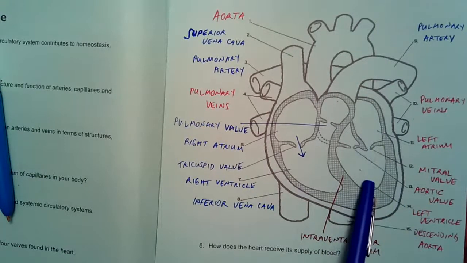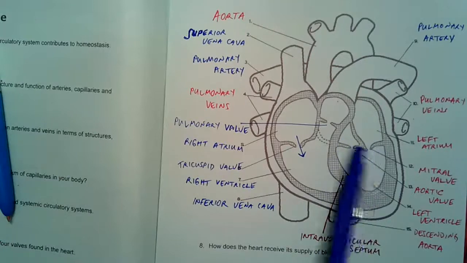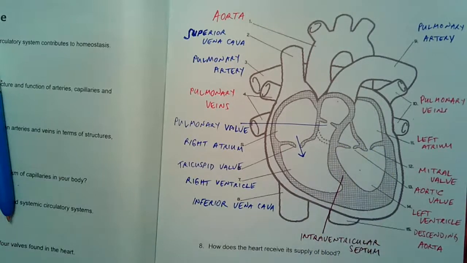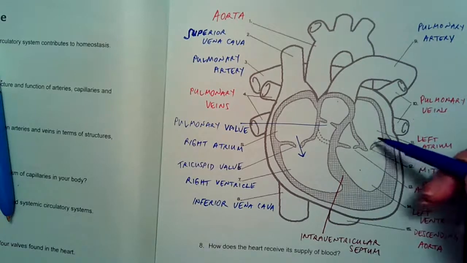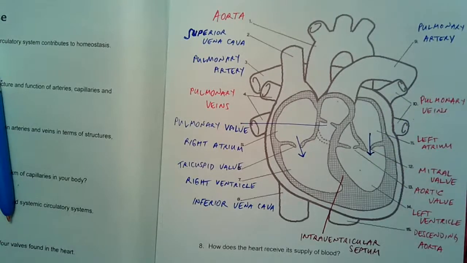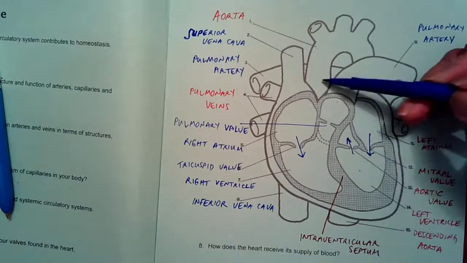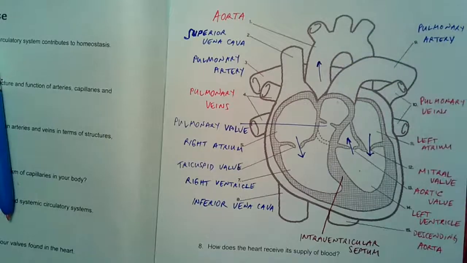On the left side of the heart, you have the mitral valve, and then you have the aortic valve. So they both carry oxygenated blood. And again, the mitral valve controls the blood coming from the left atrium to the left ventricle. So that's one of the two atrioventricular valves. The aortic valve carries the blood from the left ventricle to the aorta, to the outside of the heart. So those are the four valves.